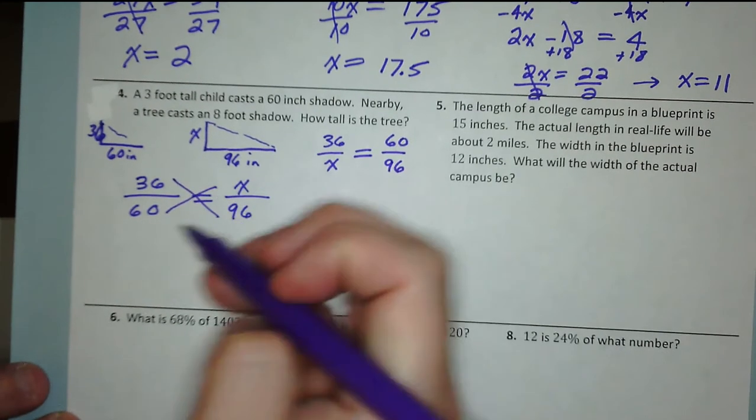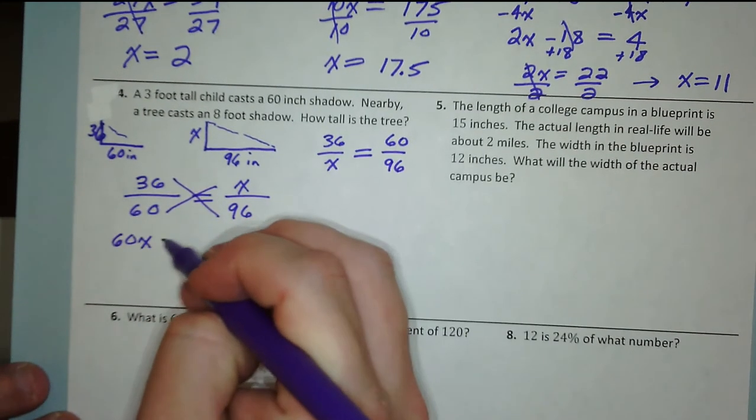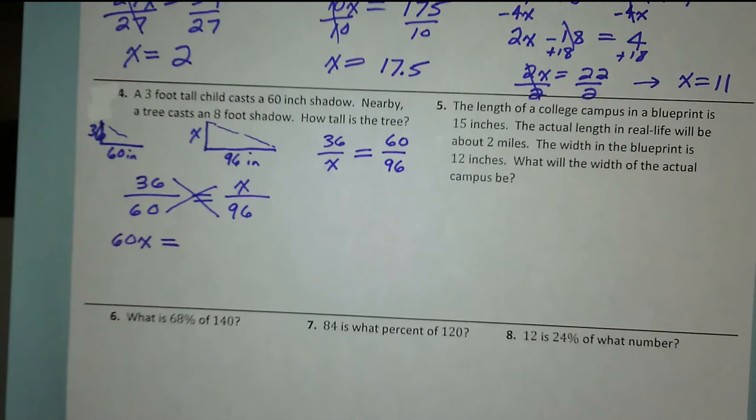So now we just cross multiply and we get 60x equals... I think I will grab my calculator for this.